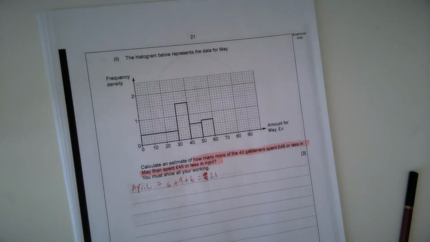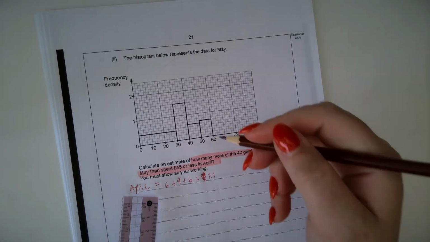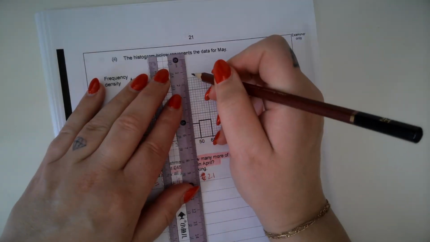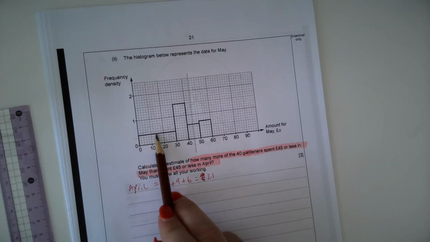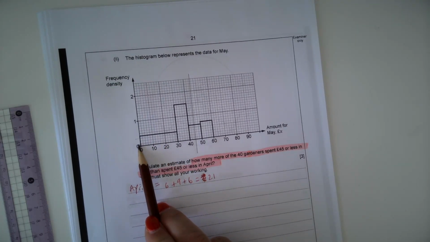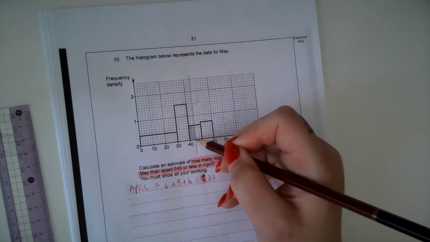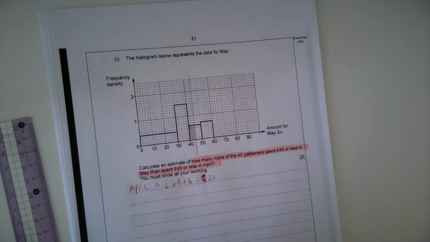Now we need to figure out May, okay? So to figure out May, we find 45 on our histogram. So the amount here, 45 is that midpoint here. So let's section this off. So we are interested in this set of people here, this set of people here, and this set of people here. We're estimating, remember, so it doesn't have to be accurate. We're aiming for 45, and that is the midpoint of 40 and 50.